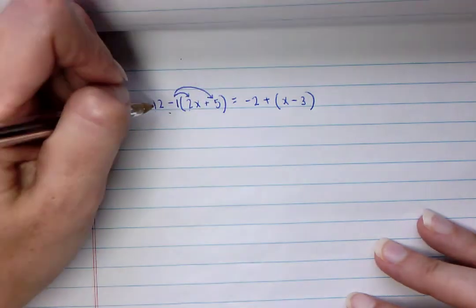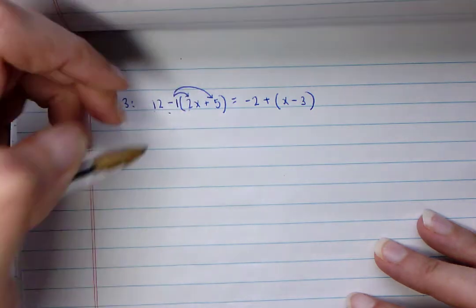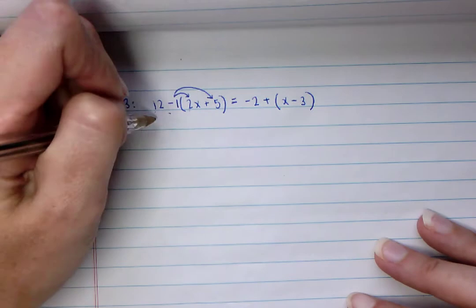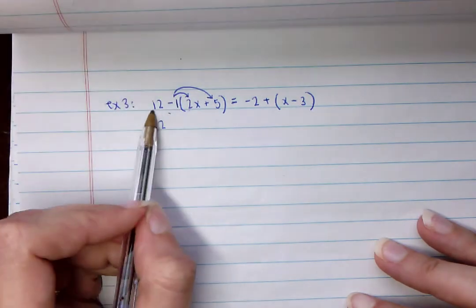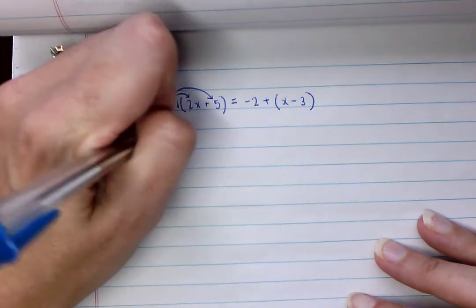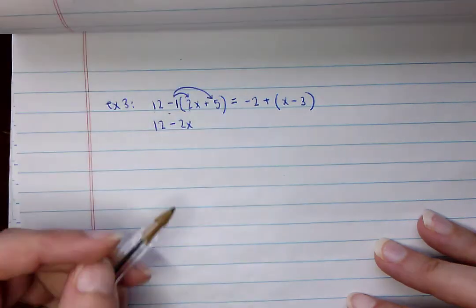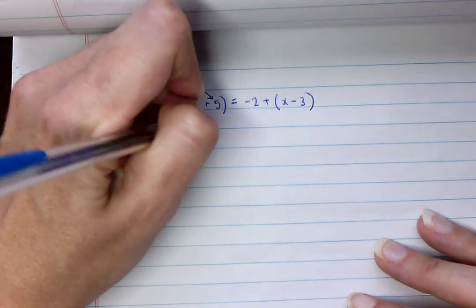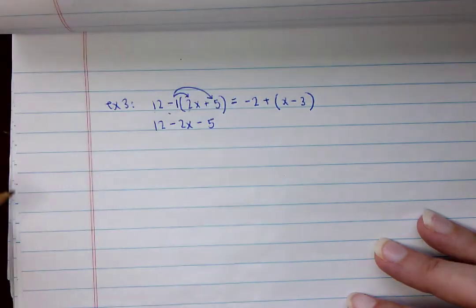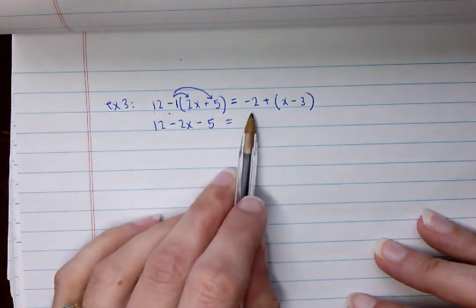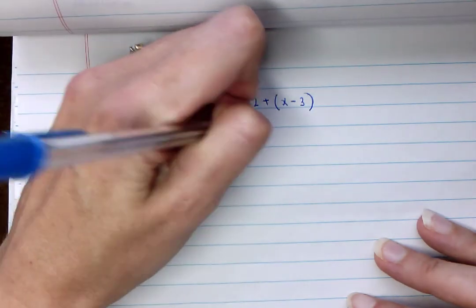Okay, so again, first we're going to rewrite the whole equation without parentheses, and then we'll decide what to do from there. So 12, and we write that, and then we do -1 times 2x. That's going to be -2x. -1 times 5 is -5. Okay, so we've eliminated parentheses on that side. Then on this side, -2.